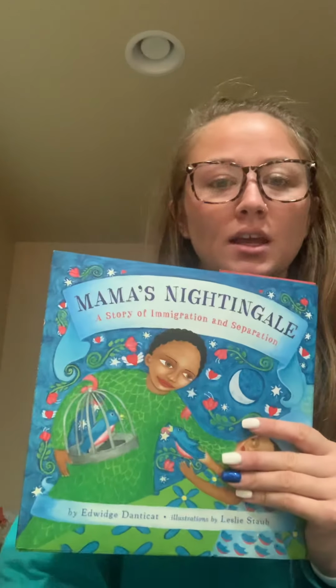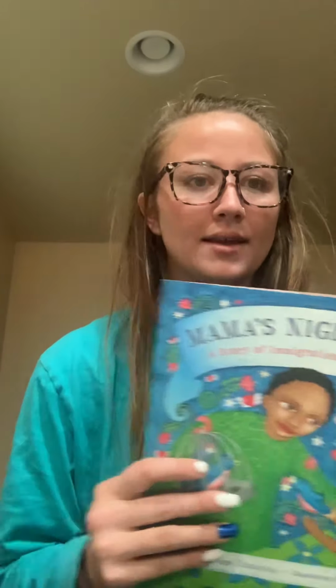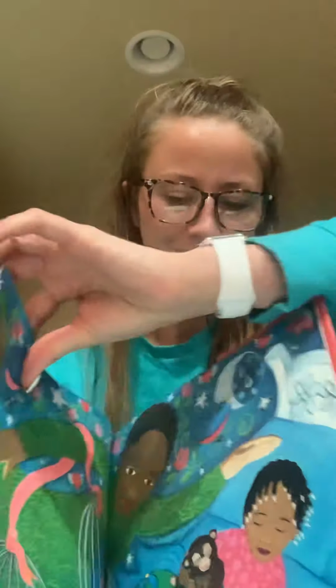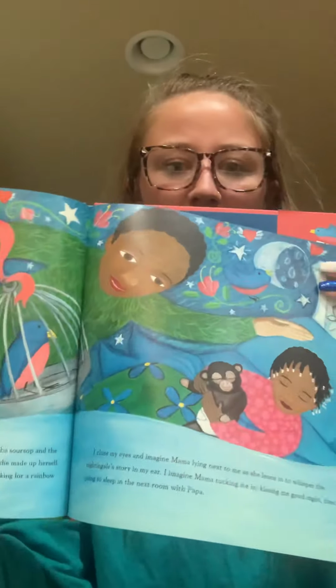To start off, the standard that I chose was for third grade, and it was use information gained from illustrations, which is like maps or photographs, and the words in the text to demonstrate understanding of the text. I chose this standard because as we read, there are great illustrations in here, and you'll be able to see all the different components of the story and how it connects to immigration.